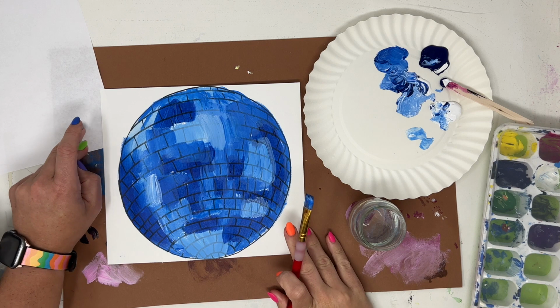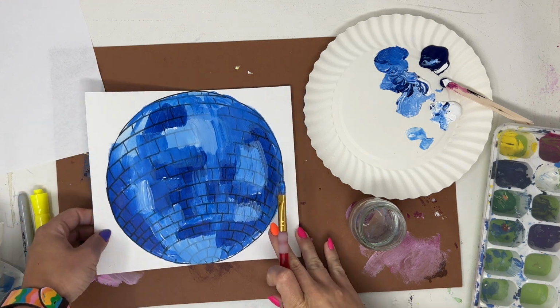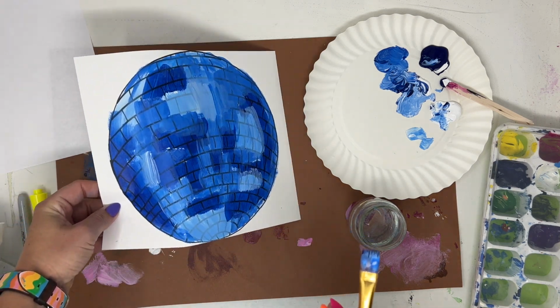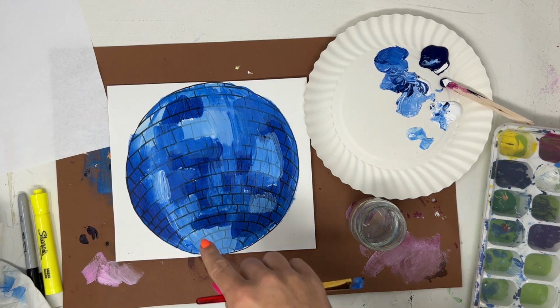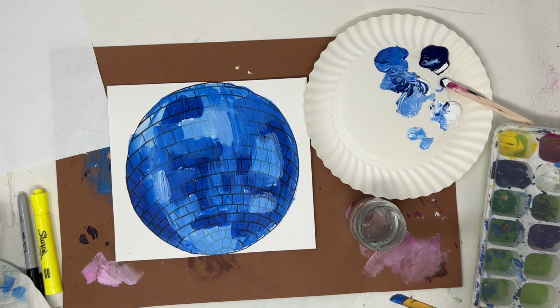So after you are at this step, you are just going to let it dry, and then we'll move on to the next part of actually getting those little disco ball rectangles in there.